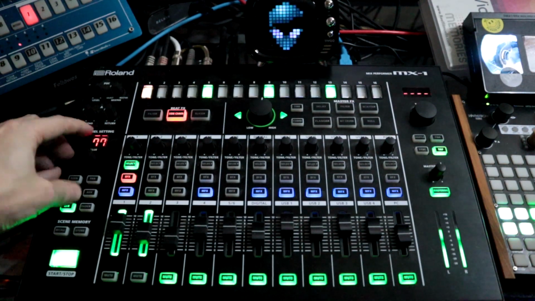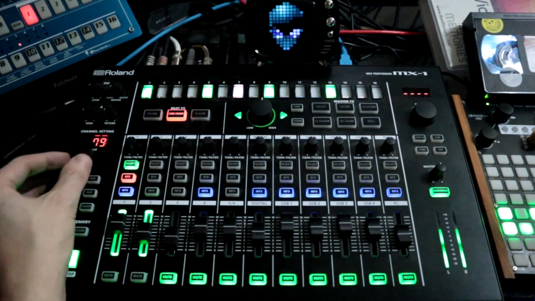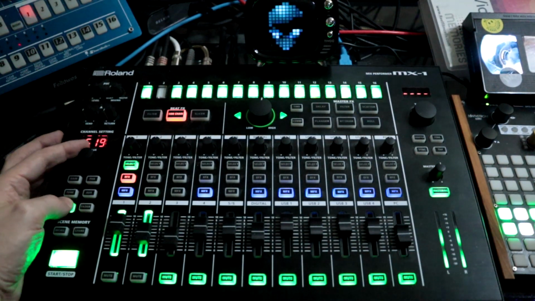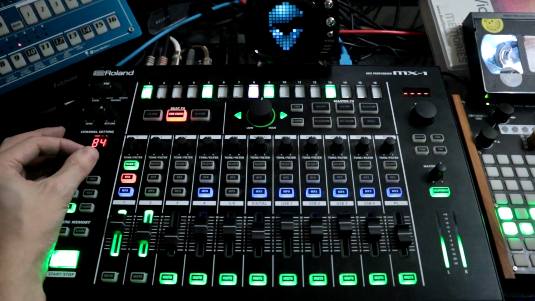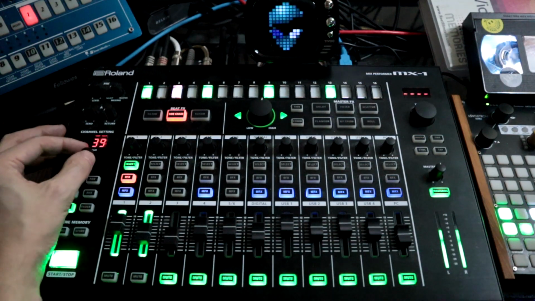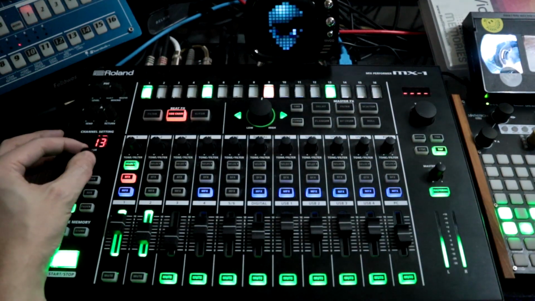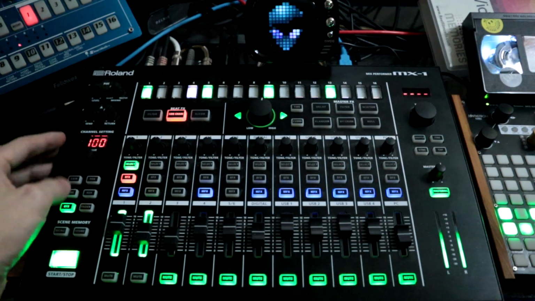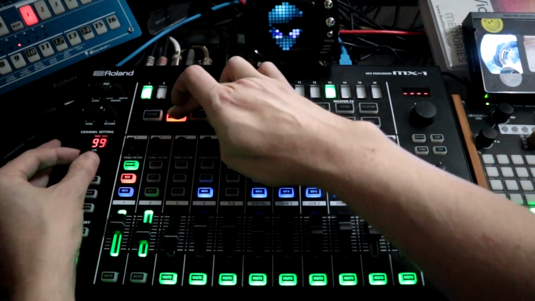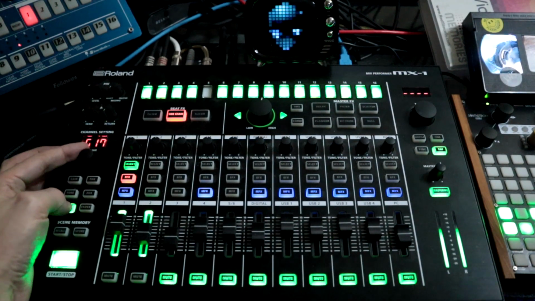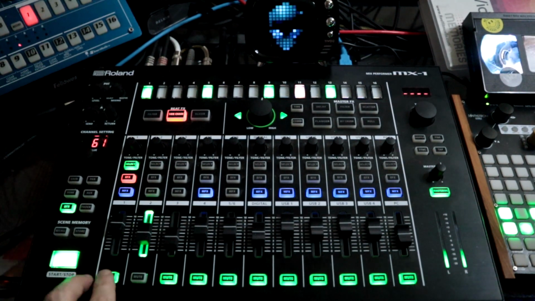Turn up the gate. Change to the next sidechain. Turn the gate down. Get really subtle by bringing it way down. And here's the next one. And the last one. So that's just the other kick drum.